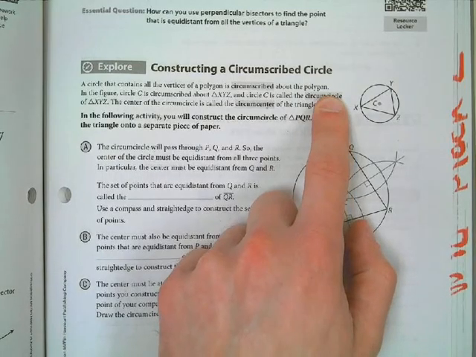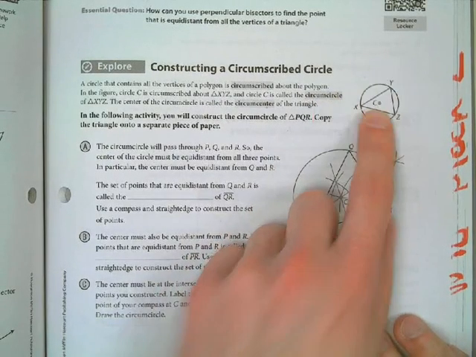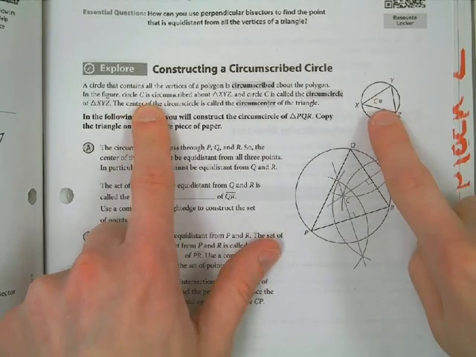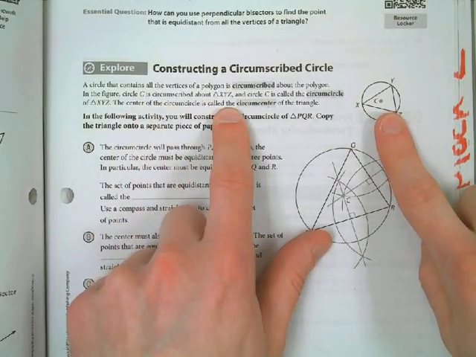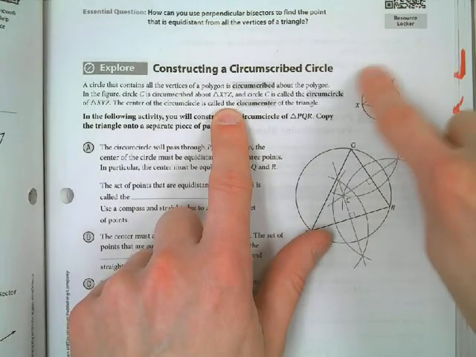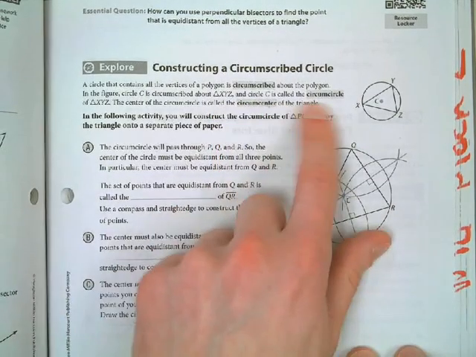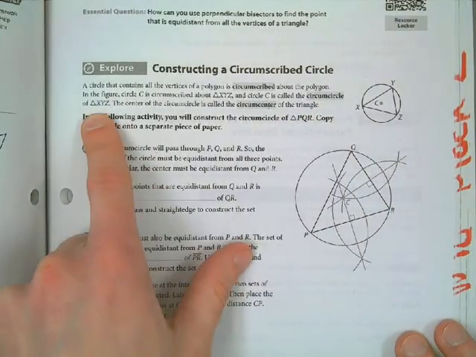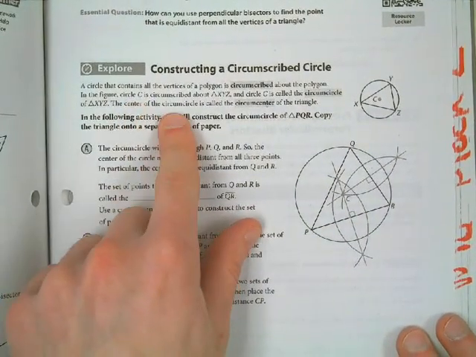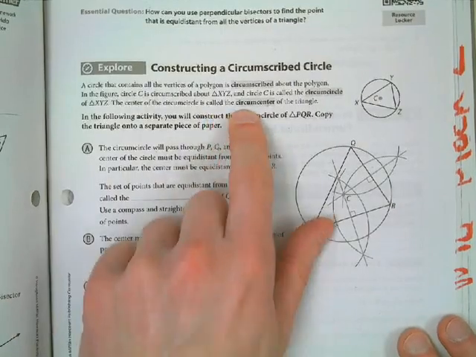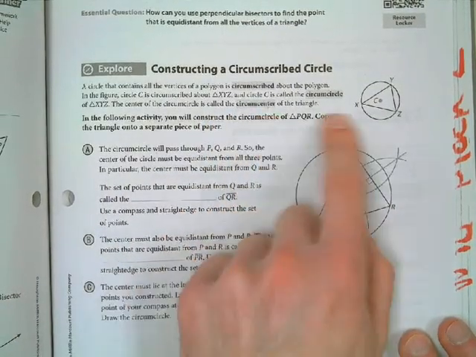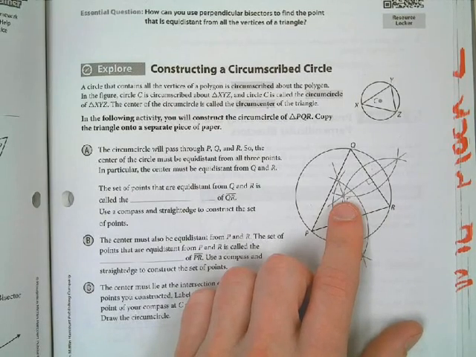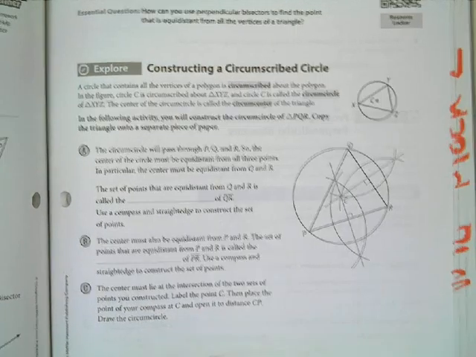It's the triangle here. So here, circle C, we call it circle C because its center is C, is circumscribed about triangle XYZ. And circle C is called the circumcircle, because it goes around the outside of the triangle XYZ. The center of the circumcircle is called the circumcenter of the triangle. So C is both the center of the circle and also the circumcenter of the triangle. So, there's that. We're going to skip these pieces right here.